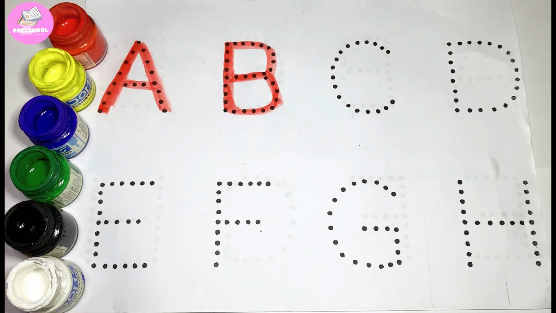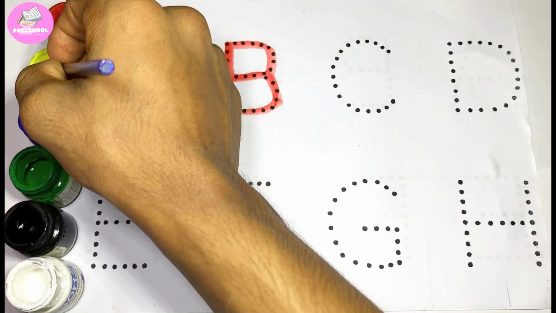Kids, next C. C for cat, C for car, the alphabets of C, and use yellow color.